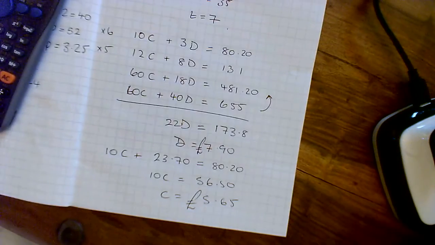And that's it for the simultaneous equations one. Hopefully this will load up.